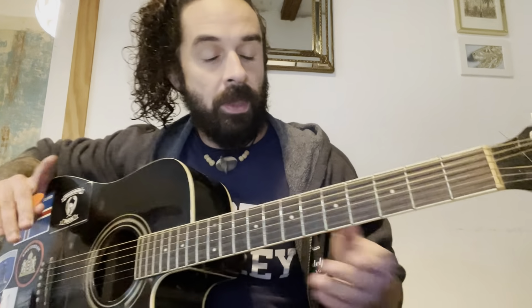So check this out. If I have this, I do not need this note anymore. That's the 5th of the chord. We don't really need that. Plus, it appears twice in this chord anyway. And the 5th, especially once we start adding the 7s in, is not that necessary. So let's take that away.